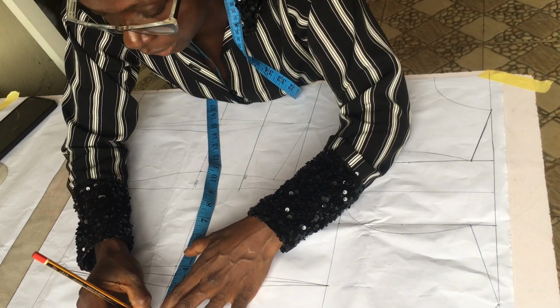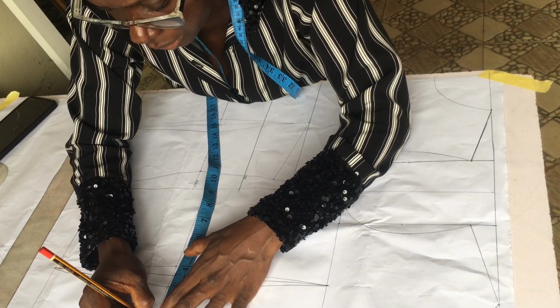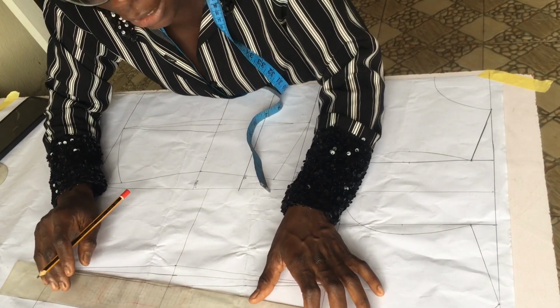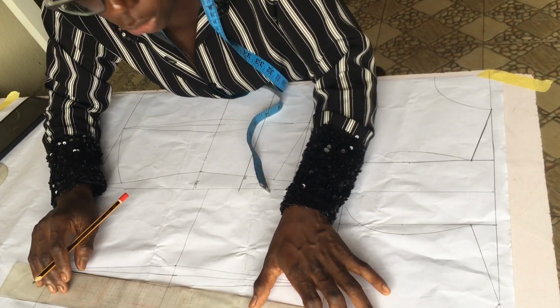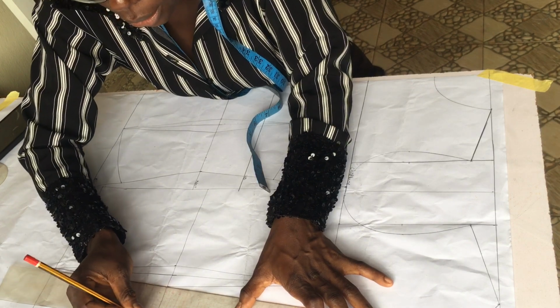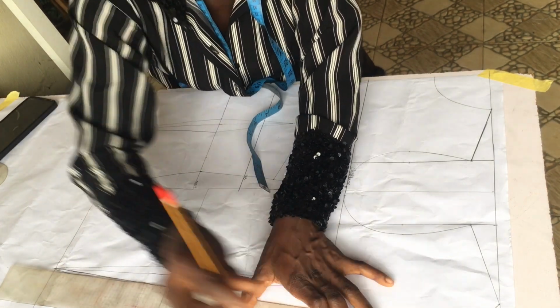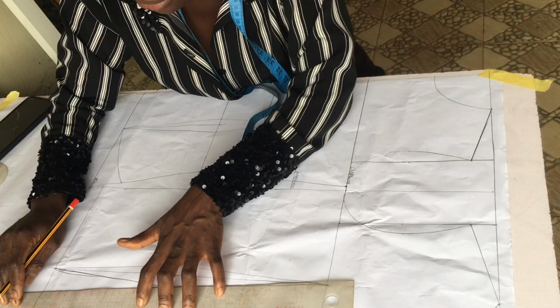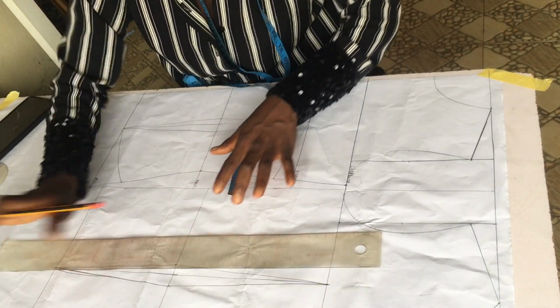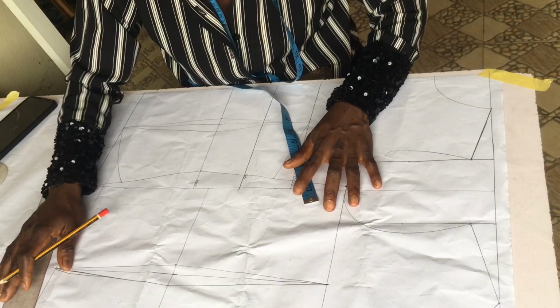Now, to remove the bulge of your zip, so you don't have bulges, you can use half an inch. You can use 0.75. So I'm using 0.75 here. I told you how to get your 0.75: divide your 1.5 by 2 to give you 0.75. So from here, I'm going to take it like this. This will eliminate any bulges on my zip. It will definitely remove it.